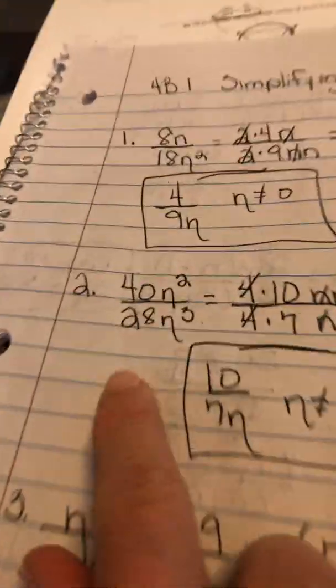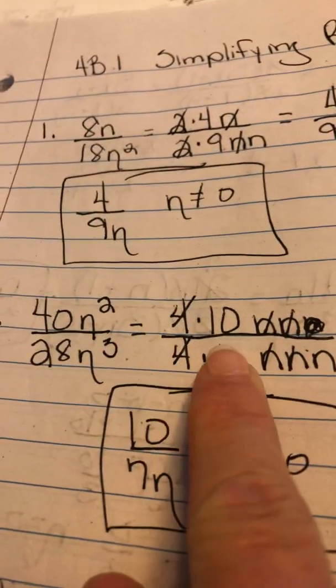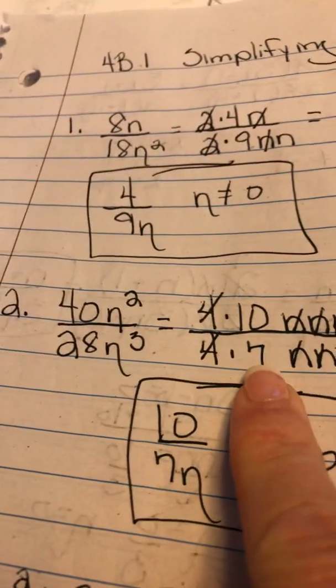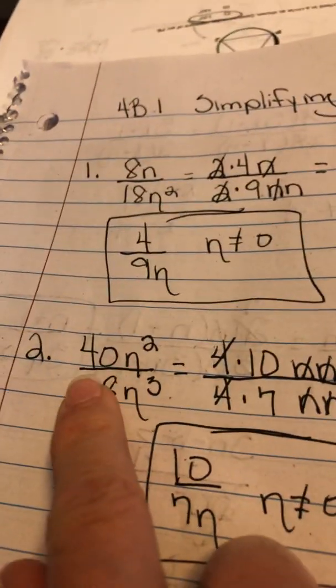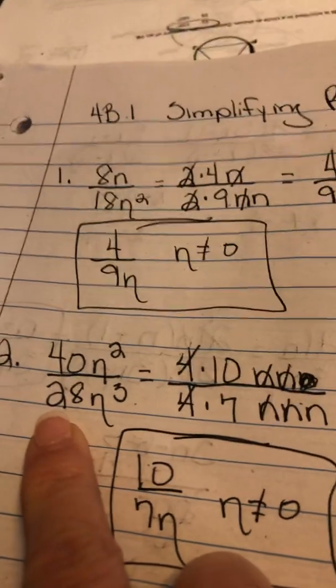Okay, so number 2, I did the same thing. I know my factors of 40 are 4 times 10. My factors of 28 are 4 times 7. So you don't want to use 2 times 20 and 2 times 14 because those are not your highest common factor.